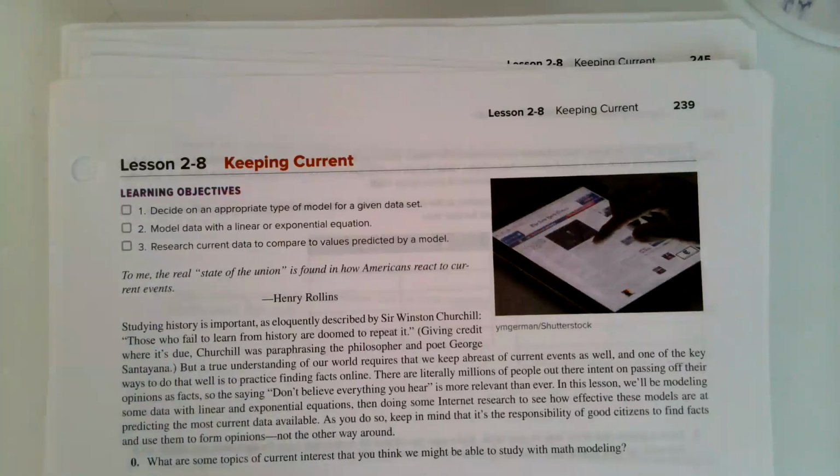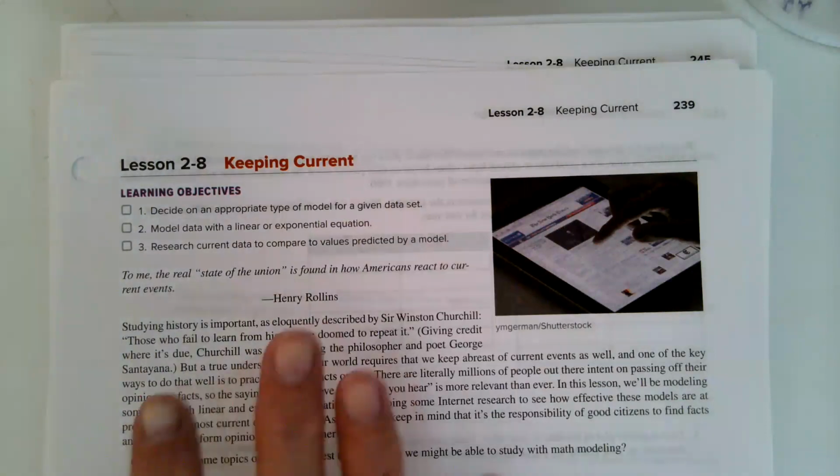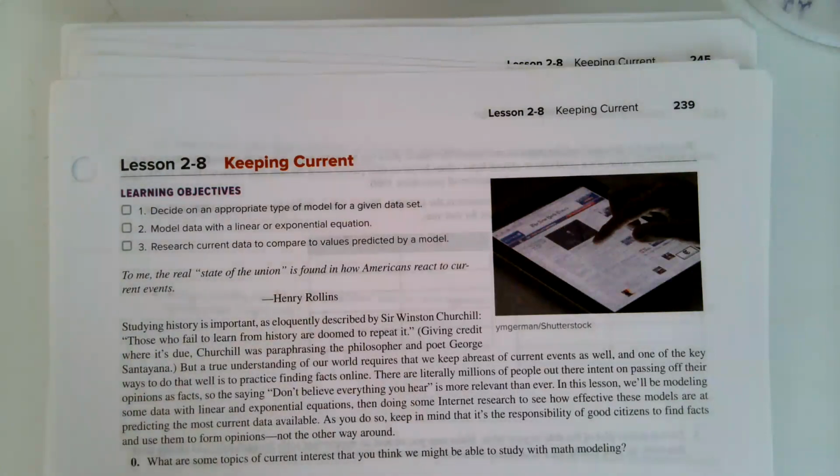This one is for lesson 2.8, which is really just a great culmination of all of Unit 2. This video will also be a really good support for your Unit 2 project.